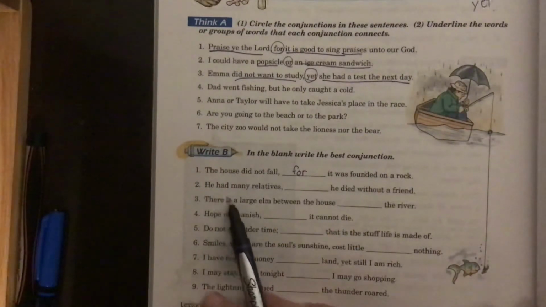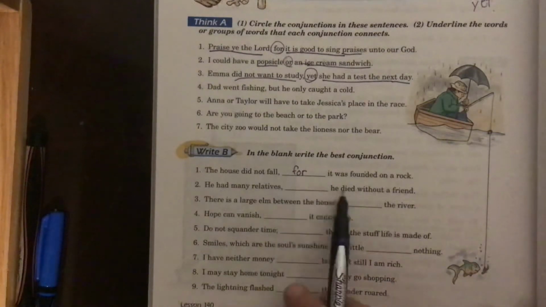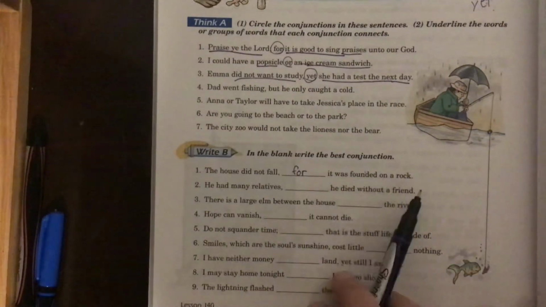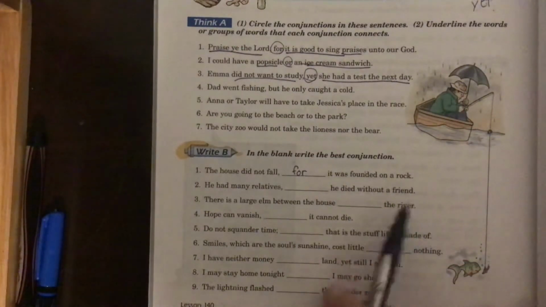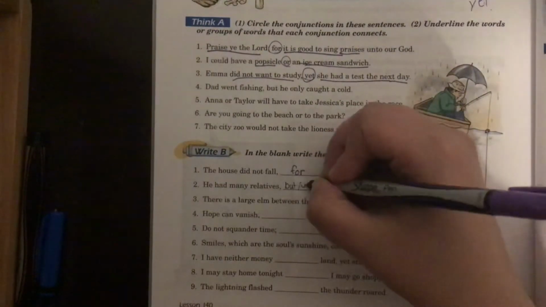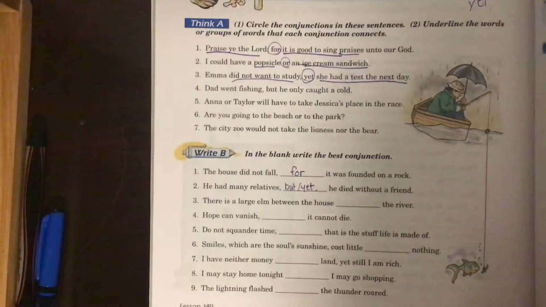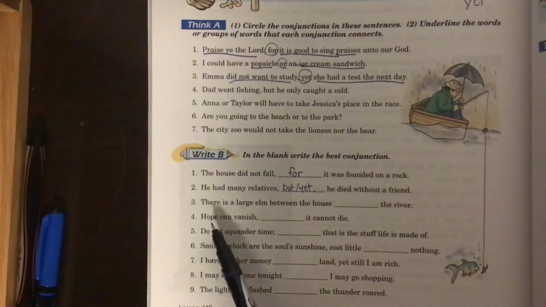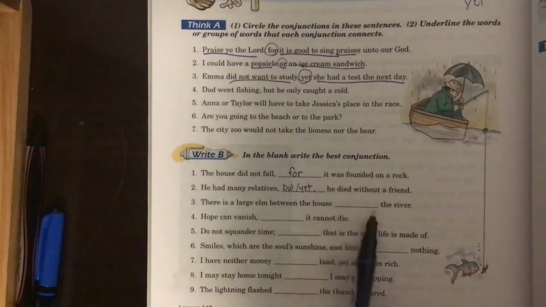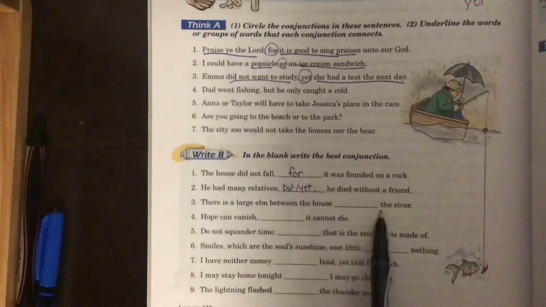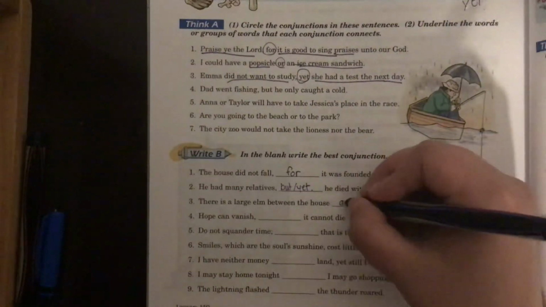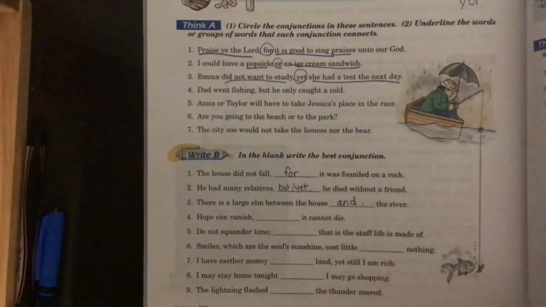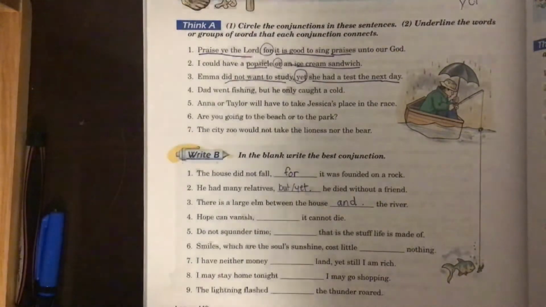Number 2, he had many relatives. He died without a friend. Oh, those are sort of opposites. He had many relatives, but he died without a friend. He had many relatives, yet he died without a friend. That could be either but or yet. Both sort of work. There might be one that's more correct than the other, but I'm happy if you put either. And number 3, there is a large elm between the house and the river. The house or the river? Nope, not either or. I'd say and, between those two things together. There we go. So your job is to fill in with the correct conjunction. Go for the one that makes your sentence sound the best.